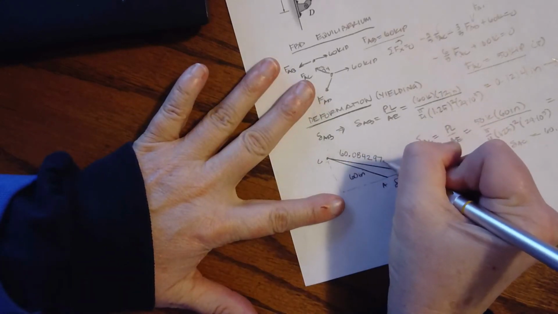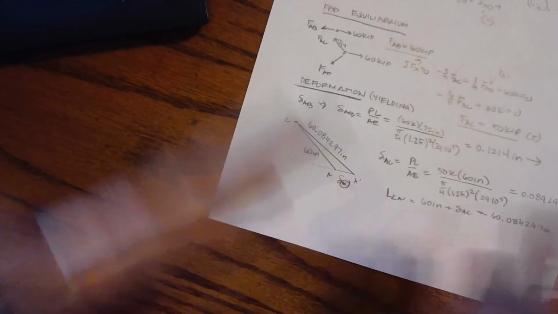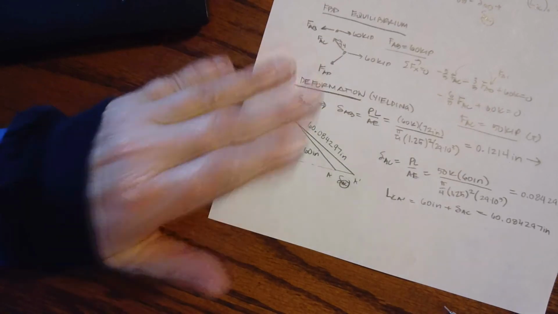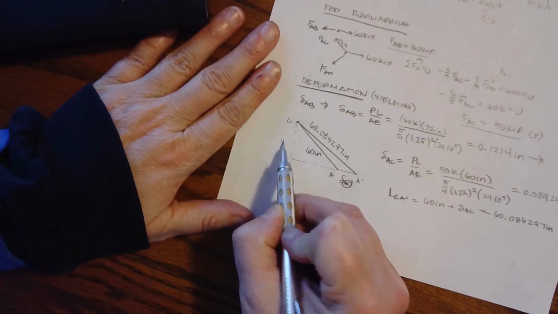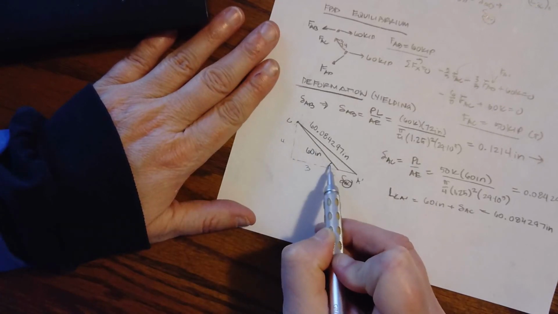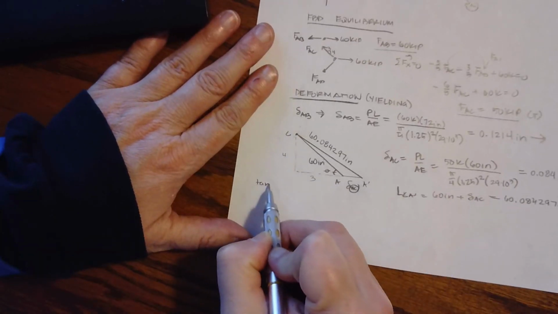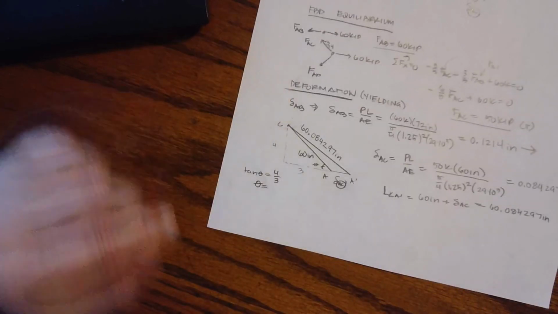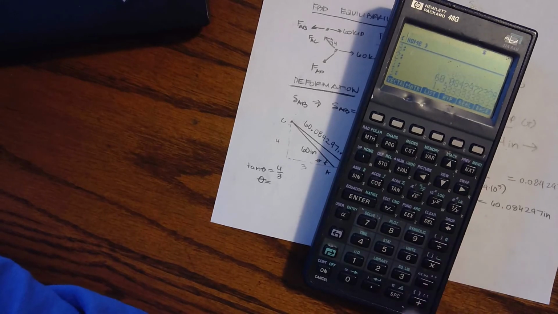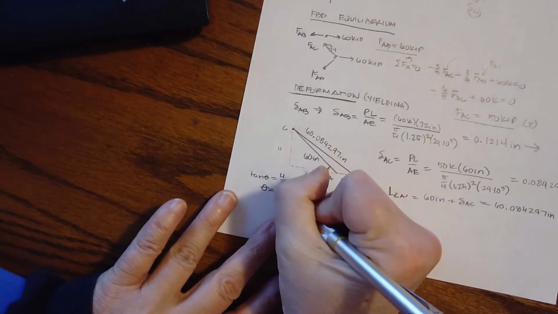So we have 60.08429 inches. I now have two sides and I need another side, but I don't have an angle. So what do I know? Well, I know this is 4 feet and this is 3 feet. So I could actually calculate this angle theta. Tan theta equals opposite over adjacent. So theta equals 4 divided by 3, then inverse tan, and we get 53.13 degrees.